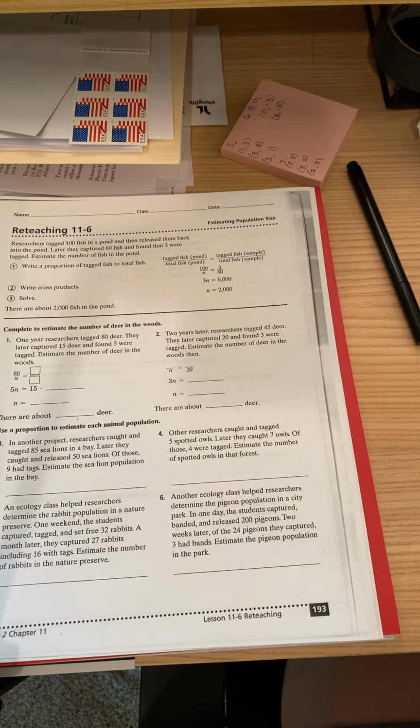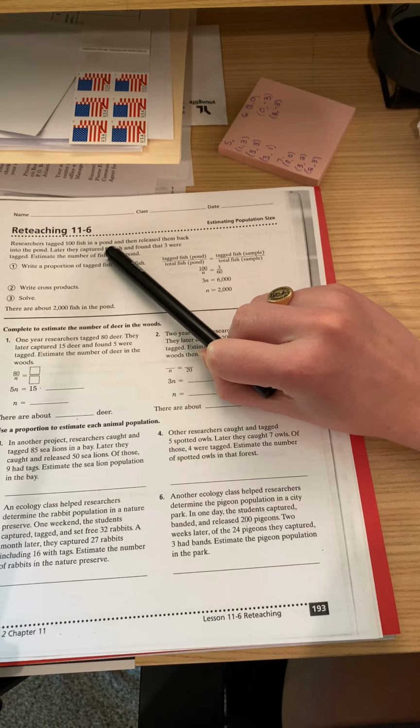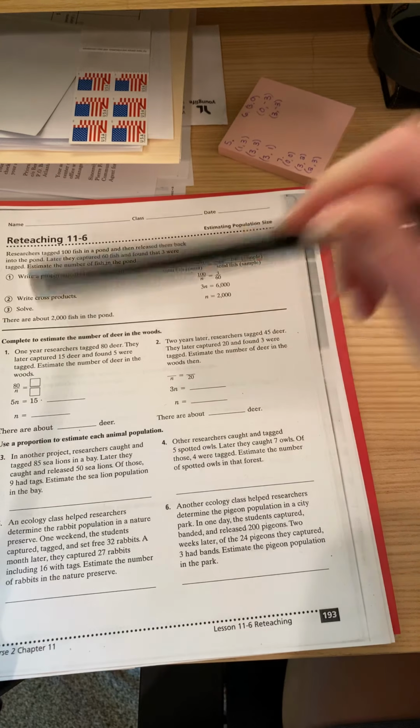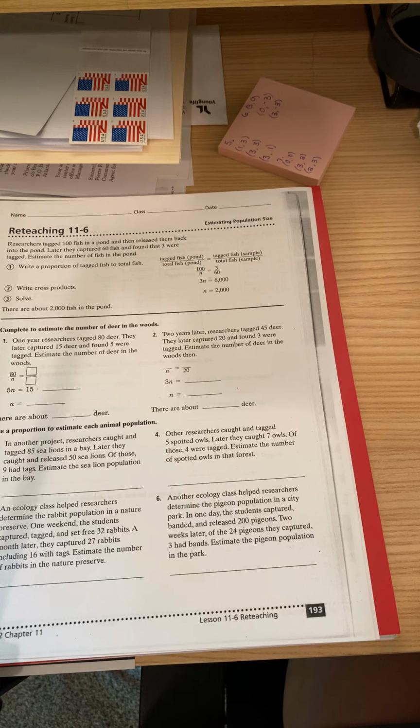So we were talking about estimating population size based off of a small sample. How common are these particular individuals or species in any given place compared to how many there might be total? So let's look at our first example. Researchers tagged 100 fish in a pond and then released them back into the pond. So again, we're talking about fish in a pond. That is our species that we're considering.